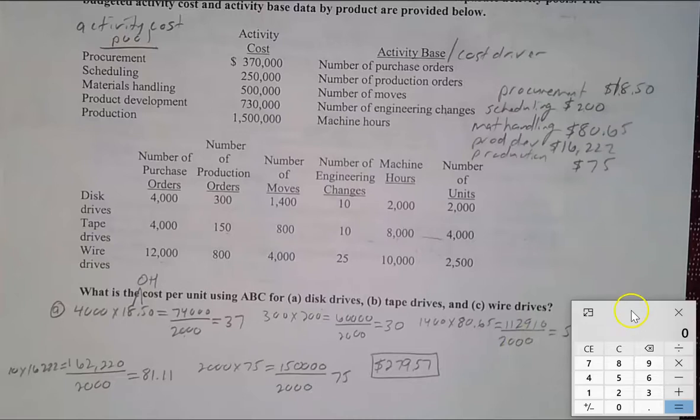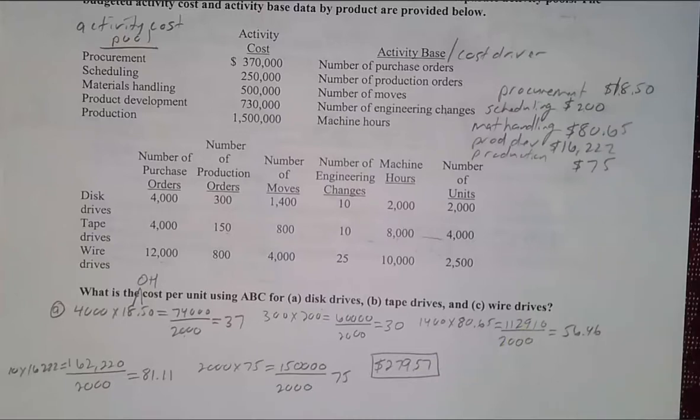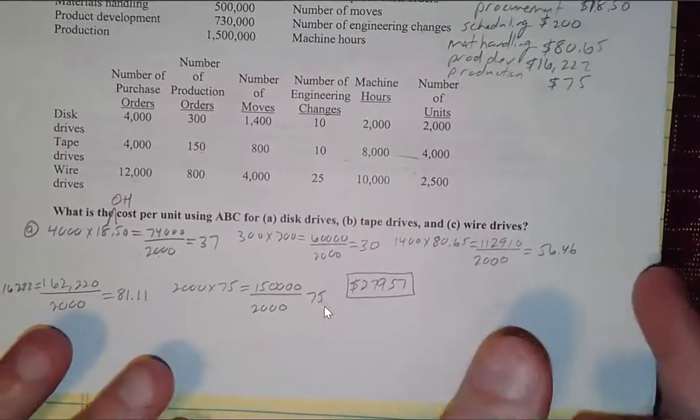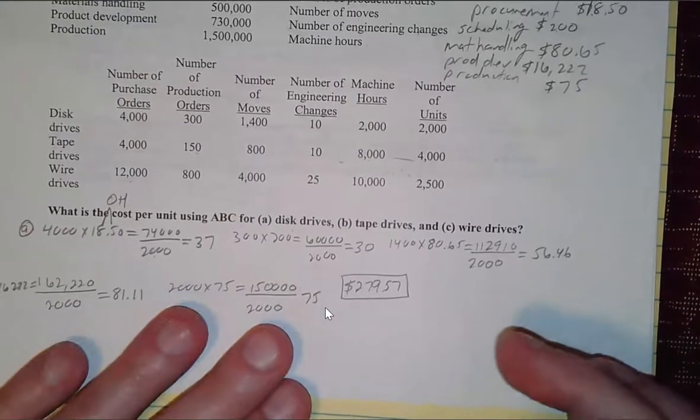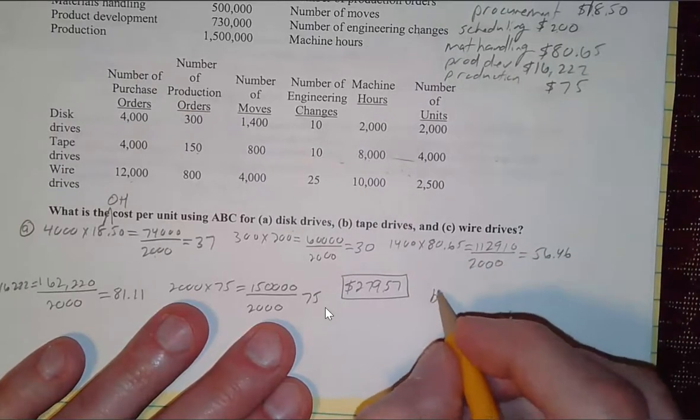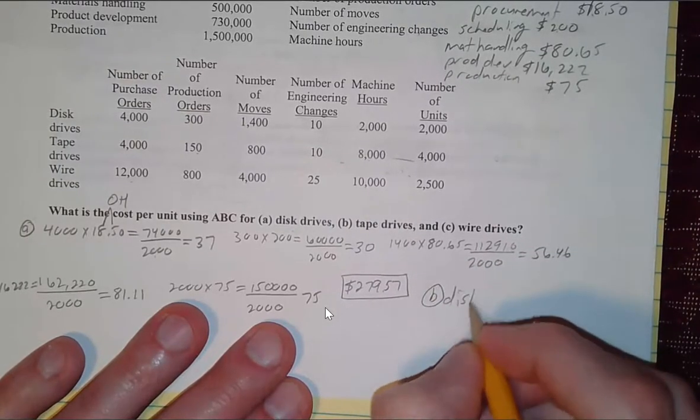All right, now, this video is already over 15 minutes. So we have our figure here, 279.57. That's for disk drives. What I want to do is give you some check figures here, okay? Because we don't have time to go through all of this. So let me just write this down. I have calculated this on a separate piece of paper. B, disk drives.